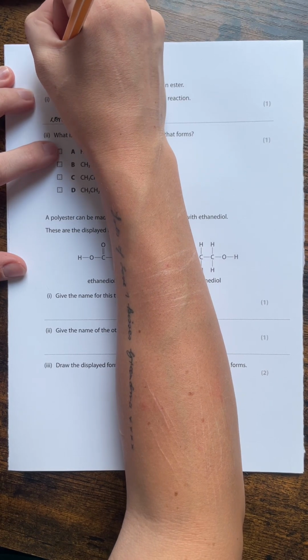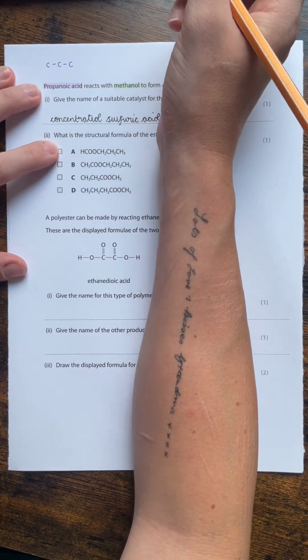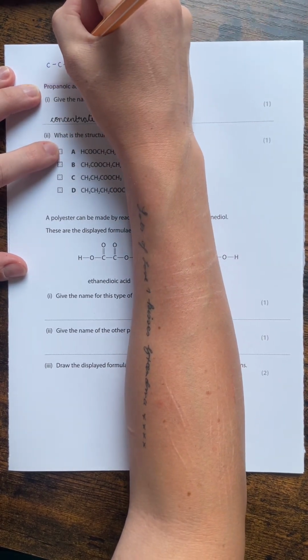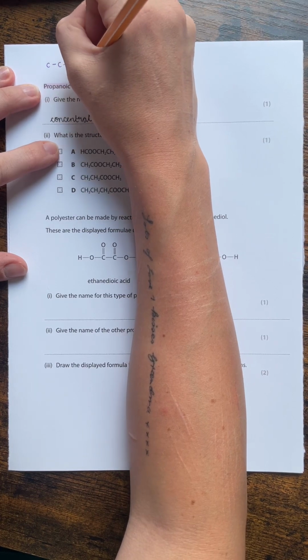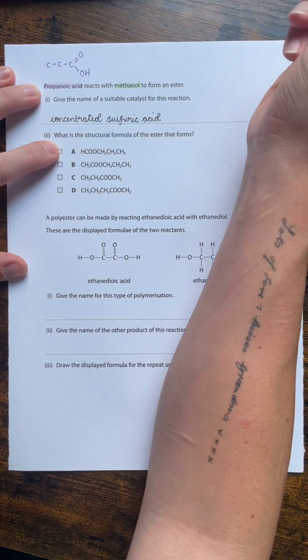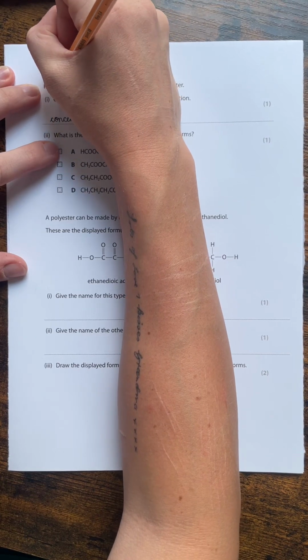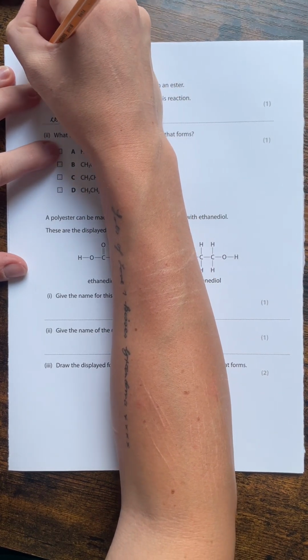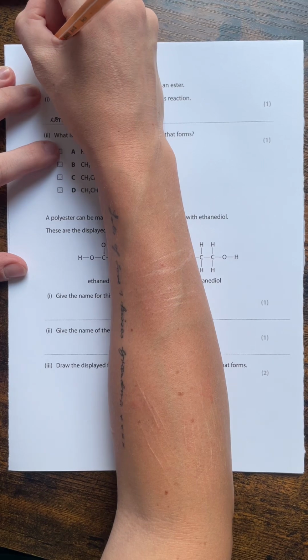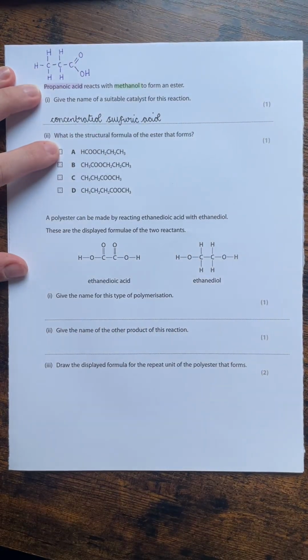Propanoic acid, 3 carbons, prop, and then the functional group for a carboxylic acid is that the end carbon will be doubly bonded to an oxygen and then singly bonded to an oxygen, which is then bonded to a hydrogen. So that is my propanoic acid.